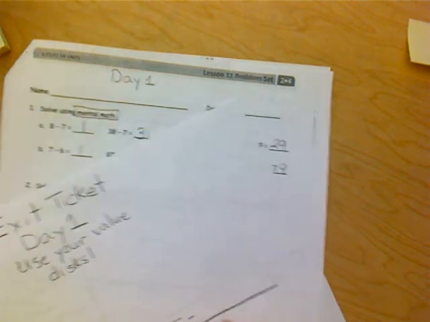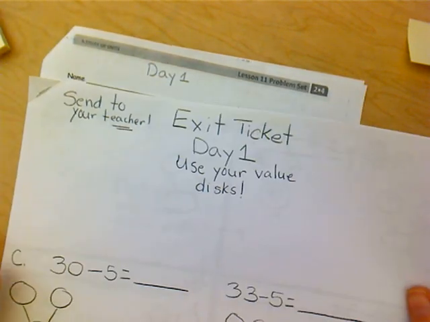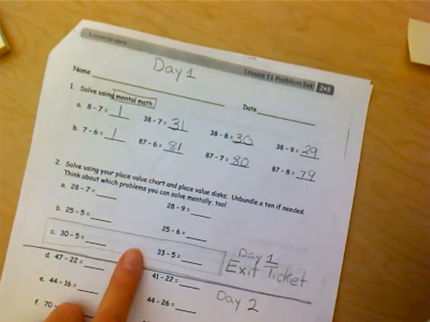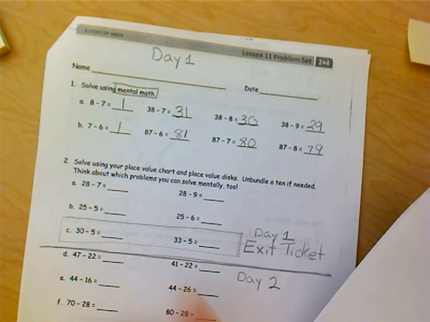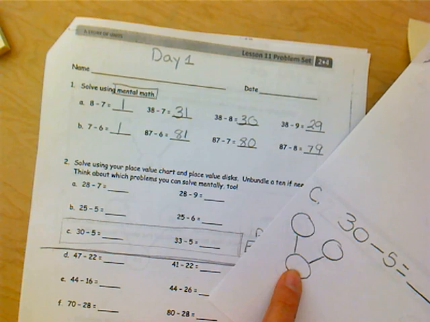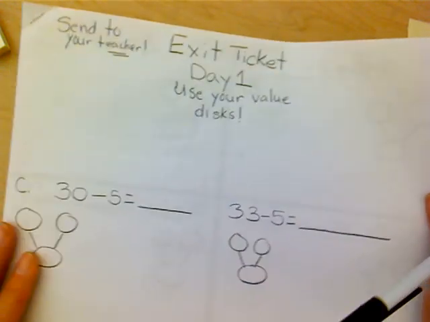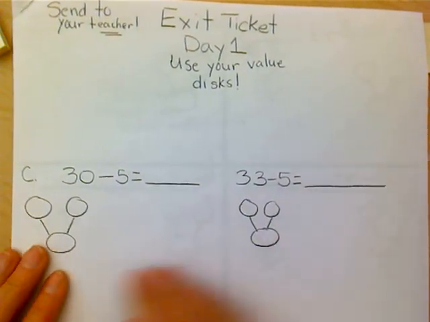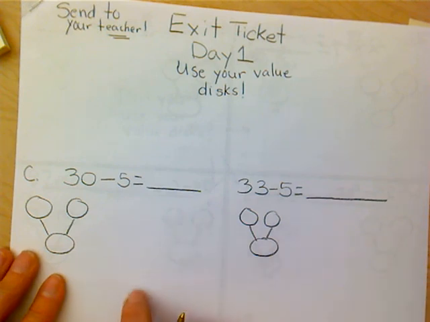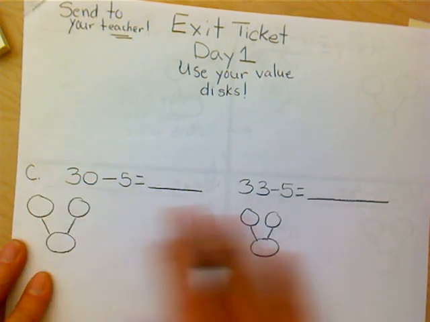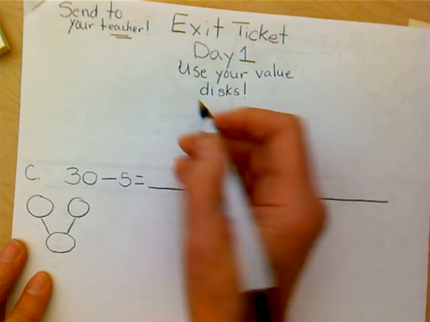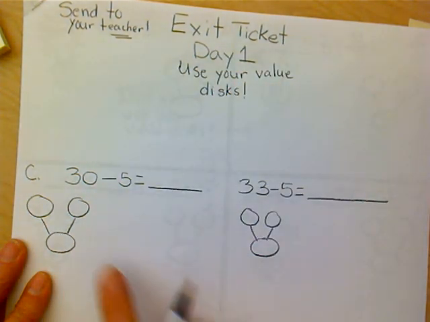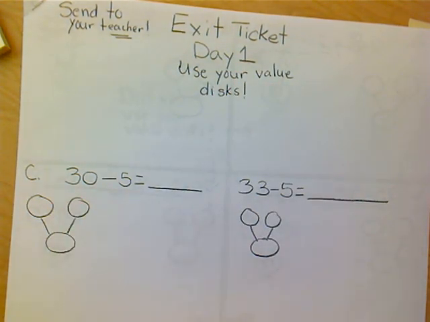Then you were coming over to your exit ticket. If you choose to do the exit ticket here on this paper and send that to your teacher, that's fine, but make sure that you include the number bonds. I just wanted to make it a little easier for face-to-face and easier for you too if you choose to do it this way. So I'm not going to work these two problems because this will help me to understand that you are using your value discs and you understand how this is working.